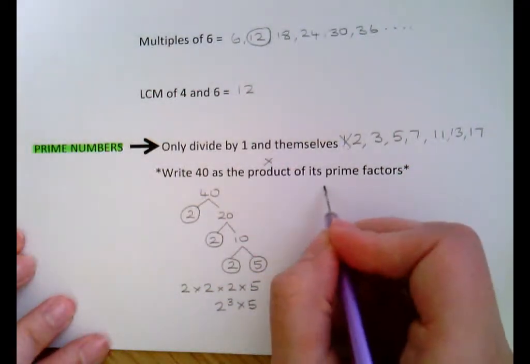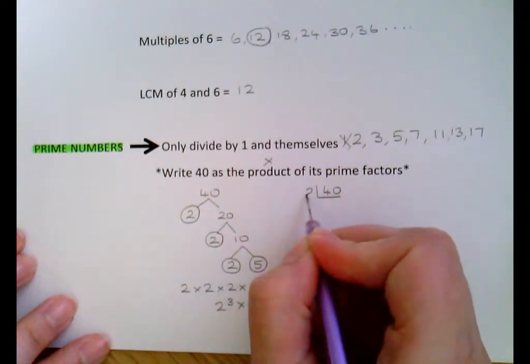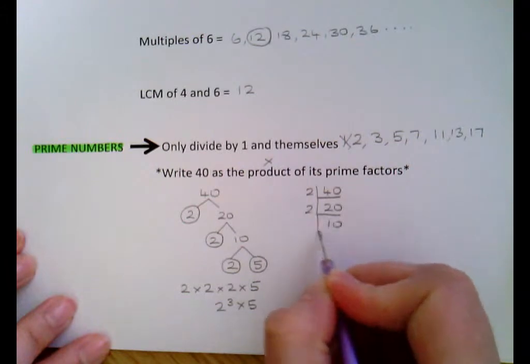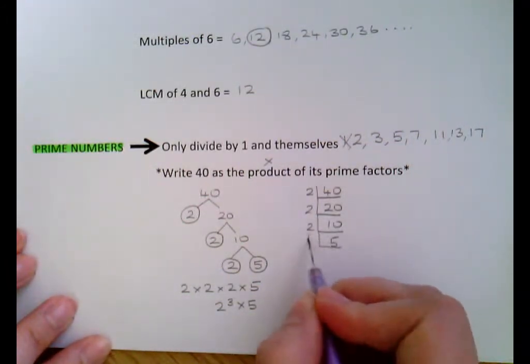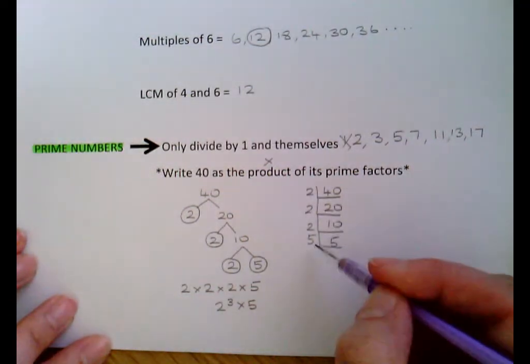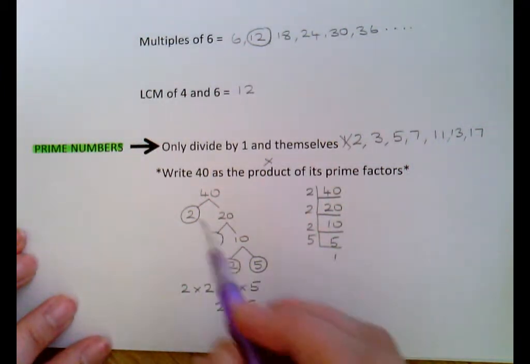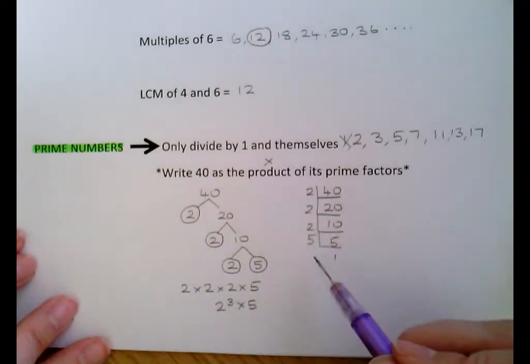The other way for you to do it is by using a ladder and going like that and splitting it up. Divide by 2 to get you 20, divide by 2, get you 10, divide by 2, get you 5, and then divided by 5 will get you 1. And then the numbers that you use are down the side of the ladder. It doesn't matter which way you do it, you get exactly the same answer at the end. But I think most people prefer to use the tree method rather than the ladder method.